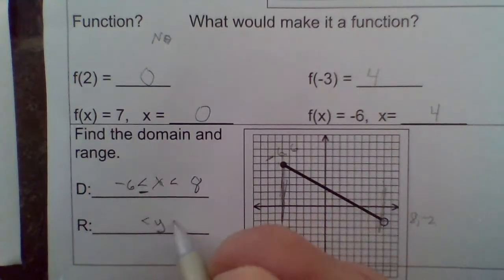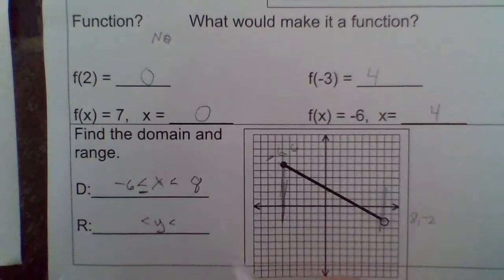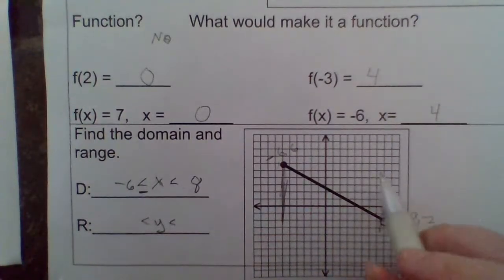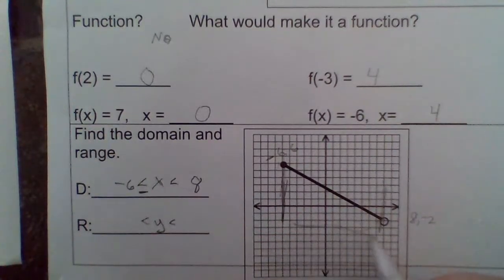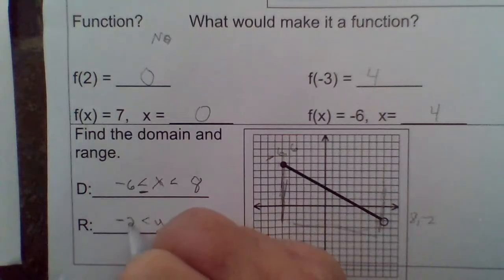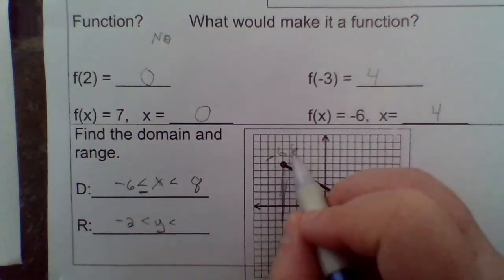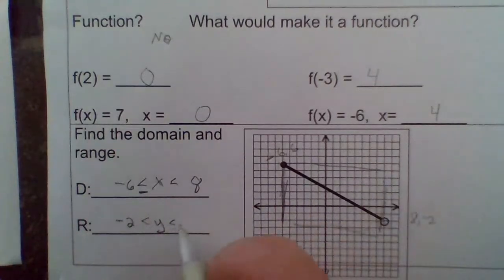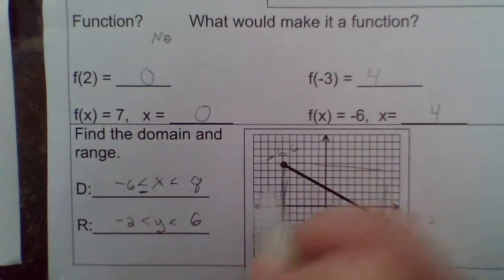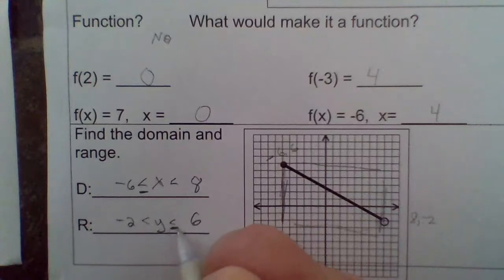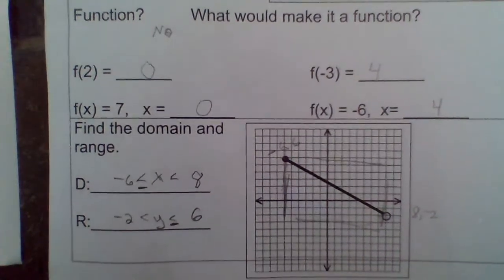Gonna do the same thing for the range. My range is always including y. I'm going from bottom to top. My bottom is at negative 2. No color, no line. My top is at 6. Color means I have to include that point.